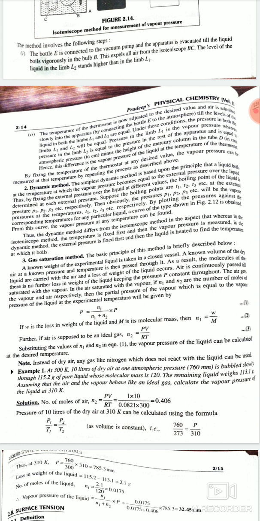Under these conditions, the pressure in both the limbs L1 and L2 is equal. The pressure in the limb L1 is the vapor pressure, whereas in the limb L2 it is equal to the pressure in the rest of the apparatus, which is equal to the atmospheric pressure in centimeter minus the height of the mercury column in the tube D in centimeter. Hence, this difference is the vapor pressure of the liquid at the temperature of the thermostat. By fixing the temperature of the thermostat at any desired value, the vapor pressure can be measured at that temperature by repeating the process as described above.